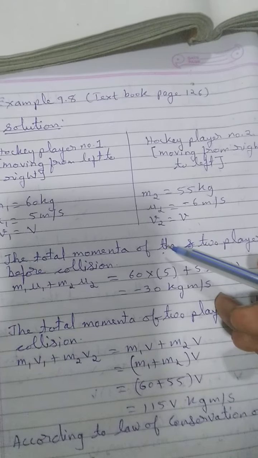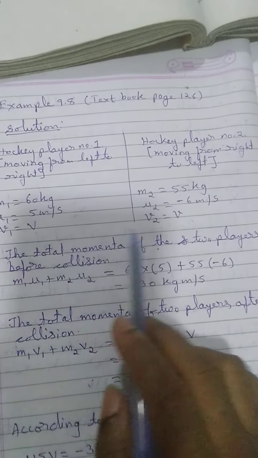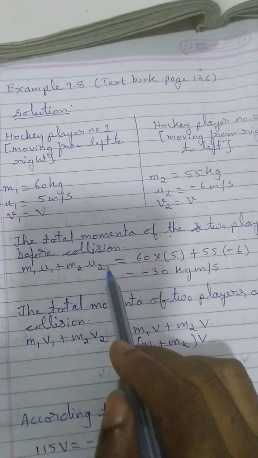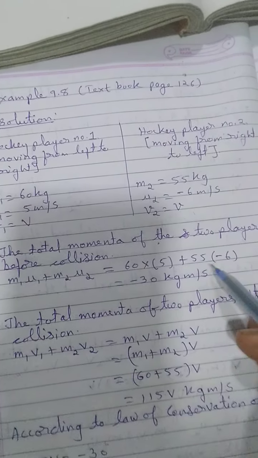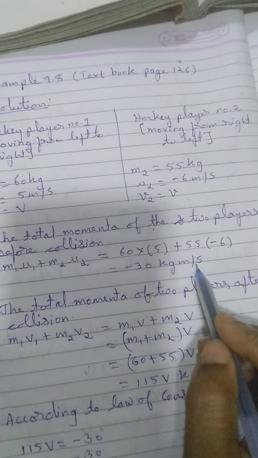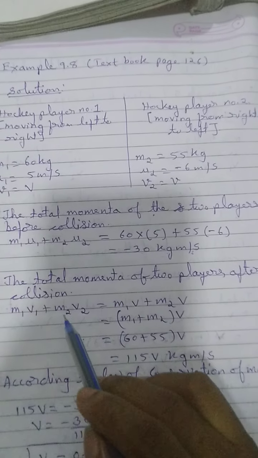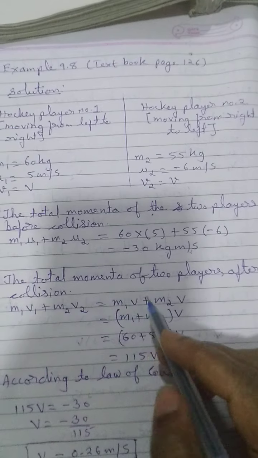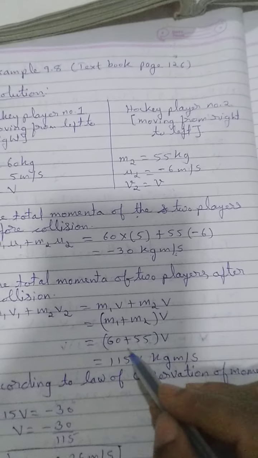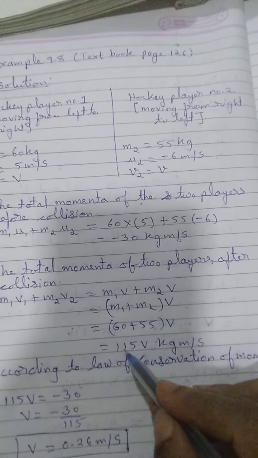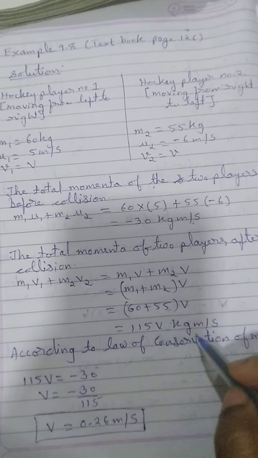Now for applying the law of conservation of momentum, that is, total momentum before collision is equal to total momentum after collision. Let us find the total momentum before collision: m1 u1 plus m2 u2, that is 60 into 5 plus 55 into minus 6. So we are getting minus 30 kg meter per second, that is the unit of momentum. Total momentum of the two players after collision is m1 v1 plus m2 v2. In place of v1 and v2, we have kept v in both cases. So v is common: m1 plus m2 times v, that is 60 plus 55 times v. We get 115 v kg meter per second.